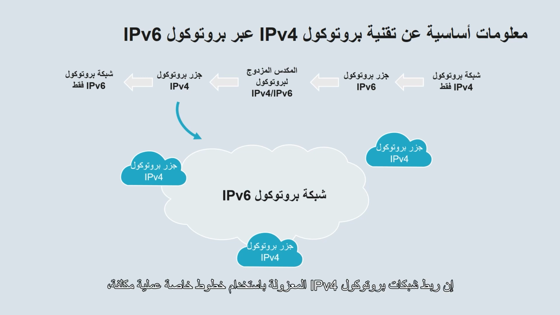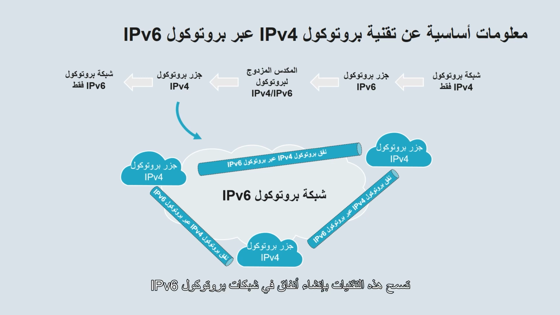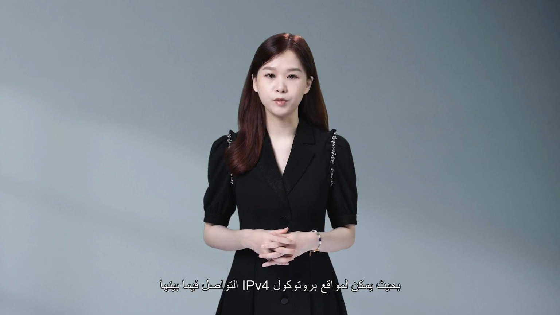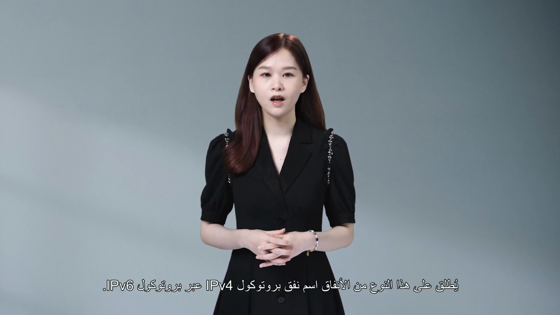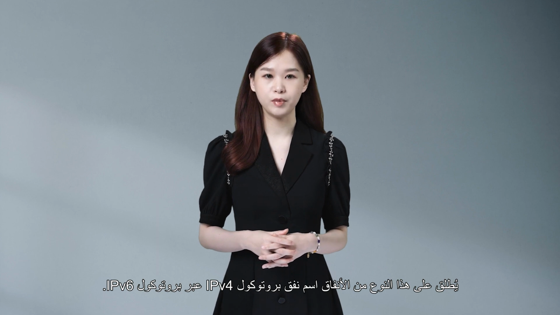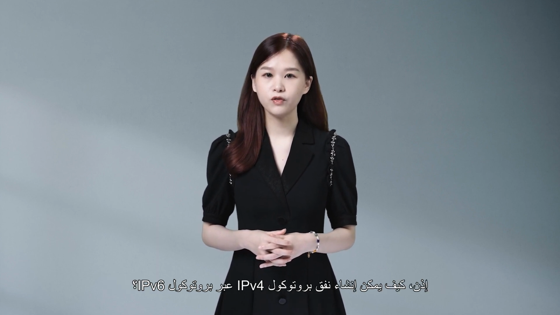Connecting isolated IPv4 networks using private lines is costly, so tunneling technologies are often used. These technologies allow tunnels to be created on IPv6 networks, so that isolated IPv4 sites can communicate with each other through IPv6 public networks. Such a tunnel is called an IPv4 over IPv6 tunnel. So, how is an IPv4 over IPv6 tunnel established?